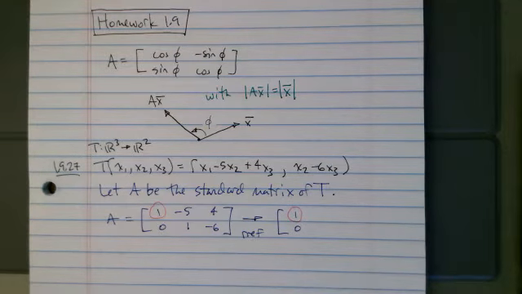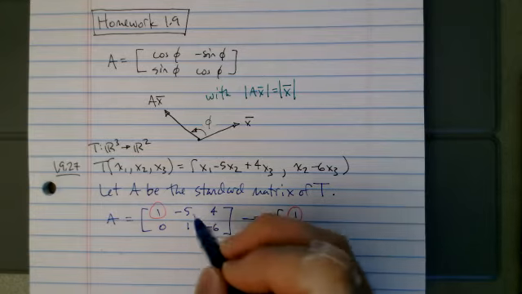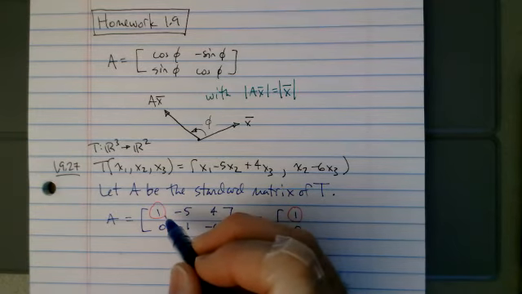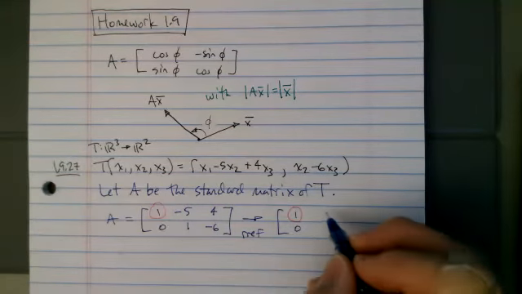What's the second column of the reduced row echelon form of the standard matrix of the transformation T? Anyone have it yet? 0, 1. We can tell that either because we're going to use our calculator, or we can say, hey, this second column is not a multiple of the first column, so there's going to be a pivot there.